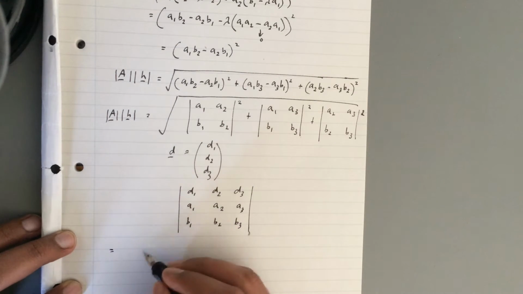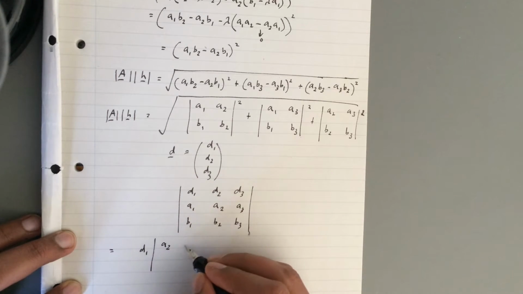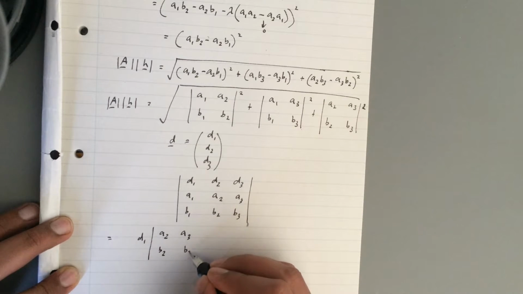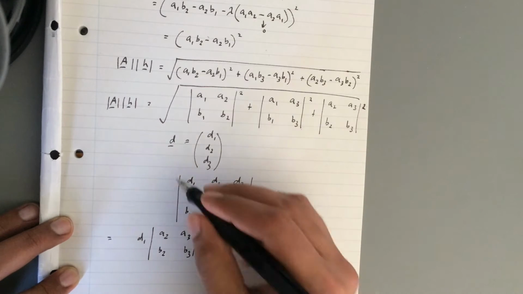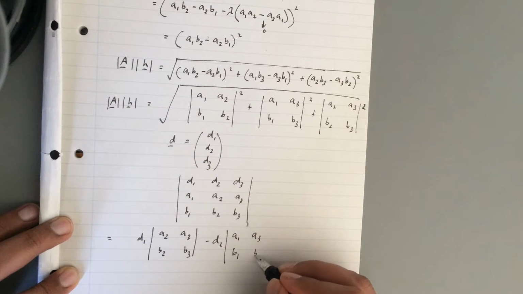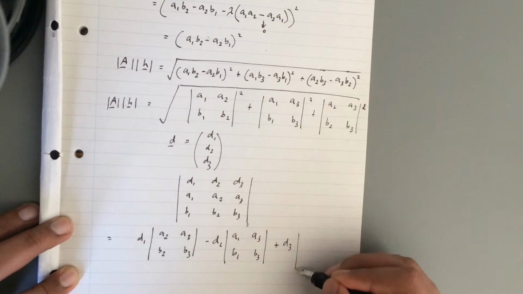And that is going to be D1 times this determinant, which is A2, A3, B2, B3, minus D2 times A1, A3, B1, B3, plus D3 times A1, B2, A2, B1.